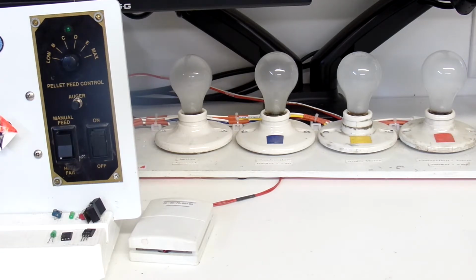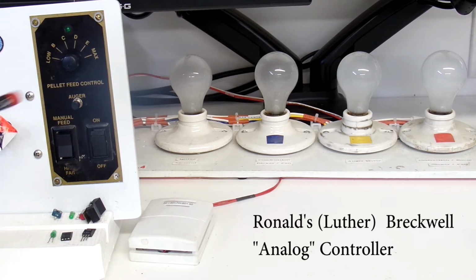Today on my workbench I have Kraig and Ronald's Breckwell brand analog version pellet stove controller. This controller was sent to me because it has some electrical problems and they wanted me to have a look at the fan control speed, the low BCDE max positions. I'll note that on Luther's stove he has an auxiliary fan control, so that controls the speed of the fan. It's not actually controlled through the low BCDE max position. So as we cycle through the testing, we'll see that low BCDE max do not affect the room fan speed. It's set to high, same as if we were in the high speed mode down here.